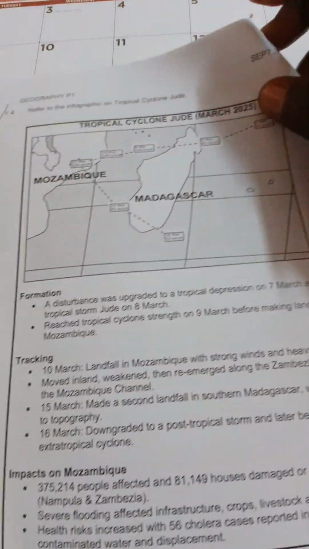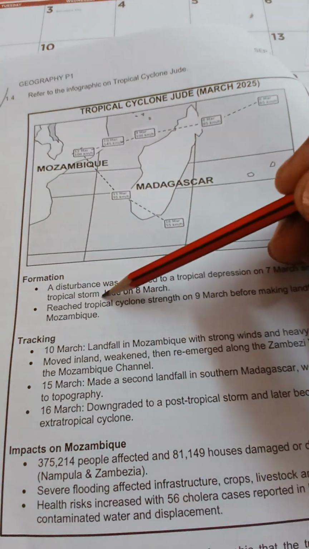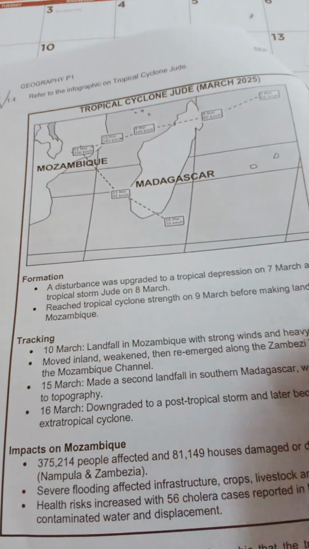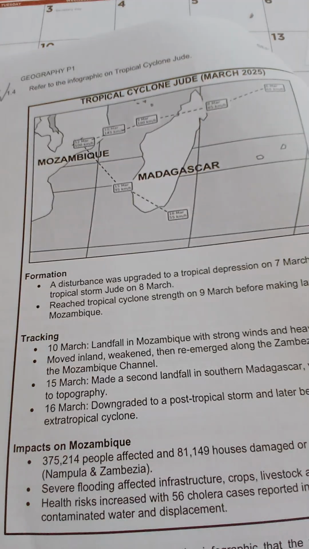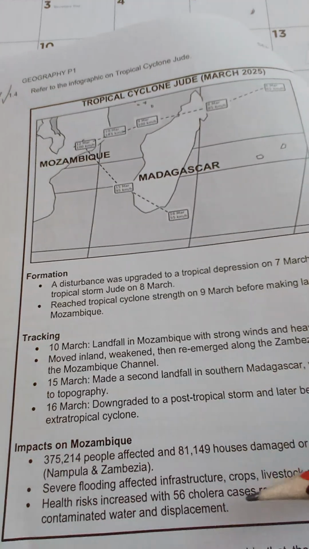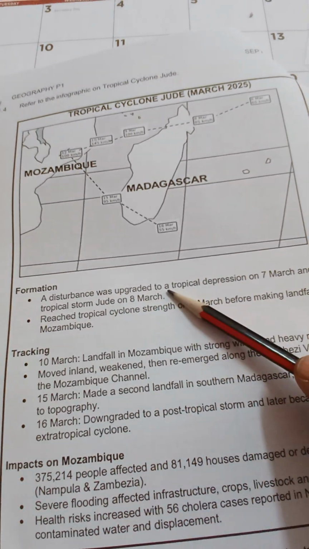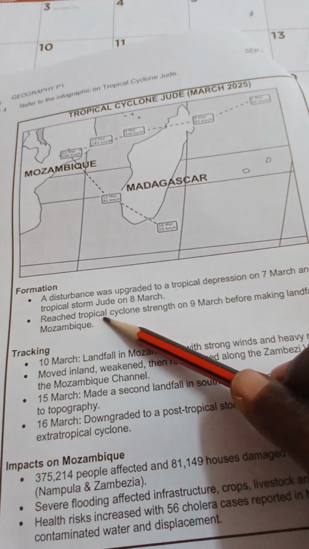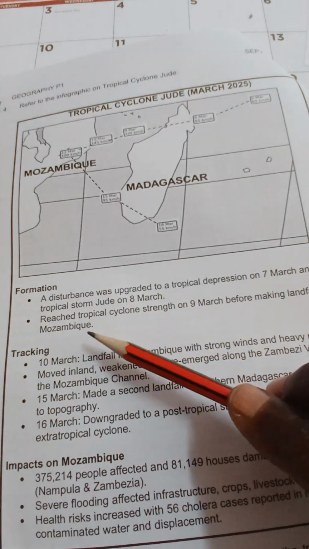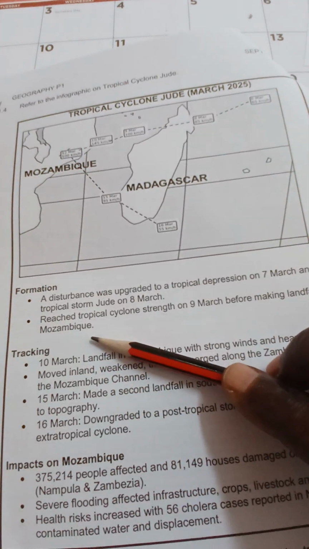So let's go to the question. We have got this diagram with the information given here: the formation, the tracking and the impacts of the tropical cyclone on Mozambique. So use this information, guys. Go through it. Do not just rush to answer the question. Let's do it together. Disturbance was upgraded to tropical depression on 7 March and tropical storm Judy on 8 March. Reached tropical cyclone strength on 9 March before making landfall in Mozambique.